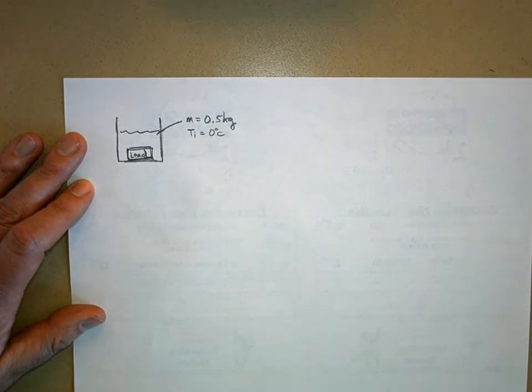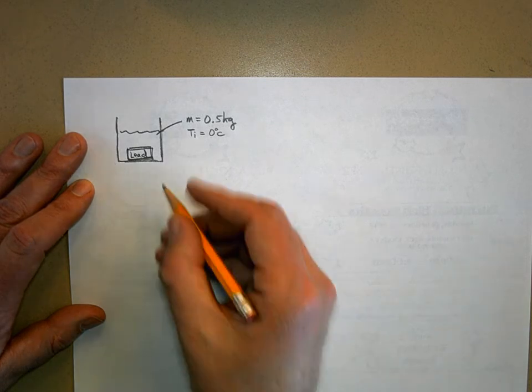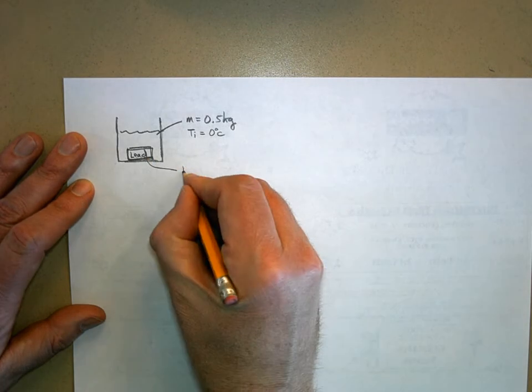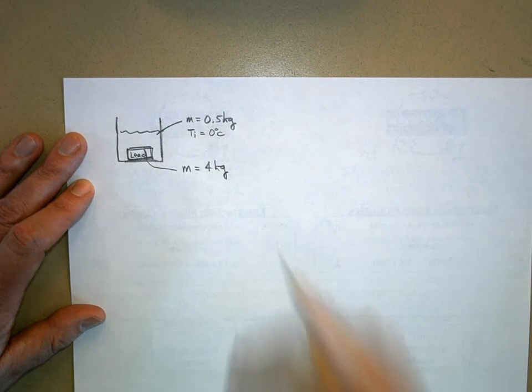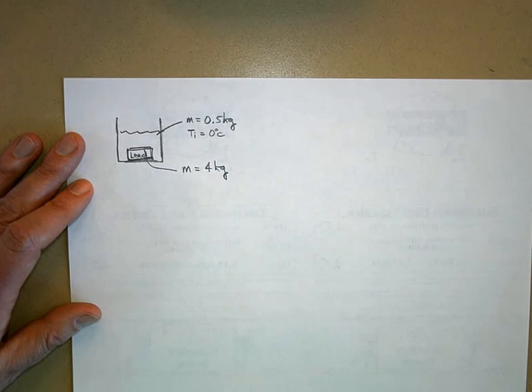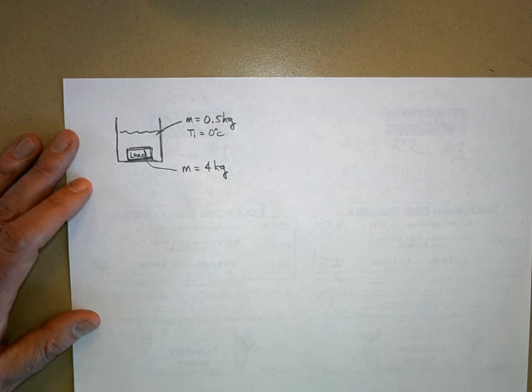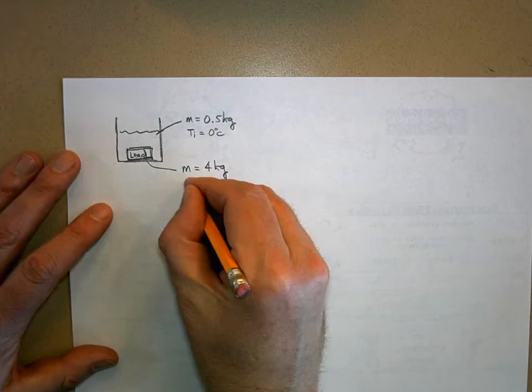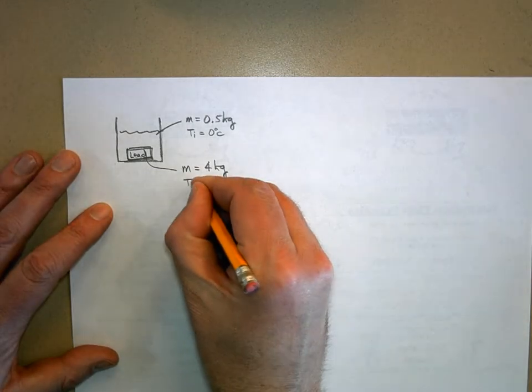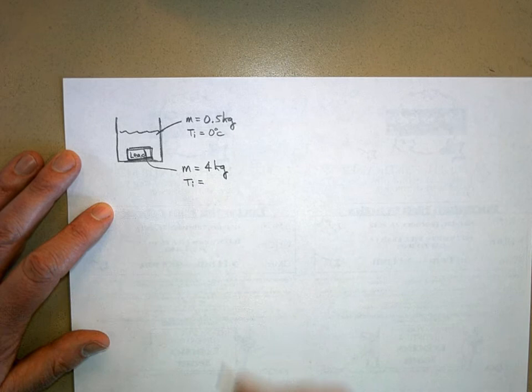Okay, now lead, let's suppose this brick of lead has a mass of 4 kilograms. I put 4 kilograms of lead in there. And let's say I just took it out of some boiling water and it cooled off a little bit when I moved it over. So its initial temperature is 90 degrees Celsius.